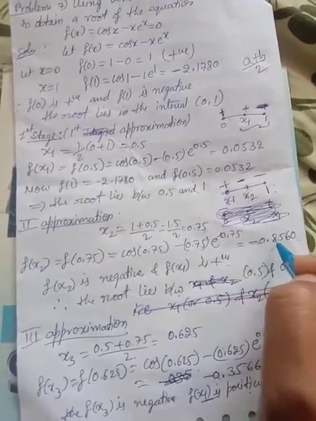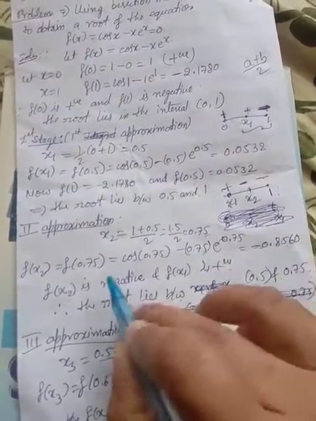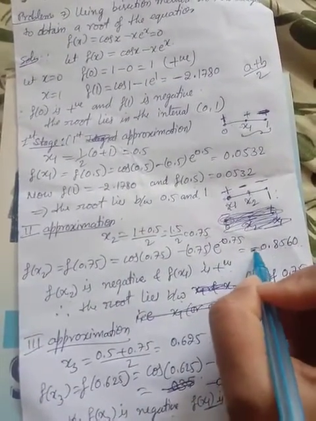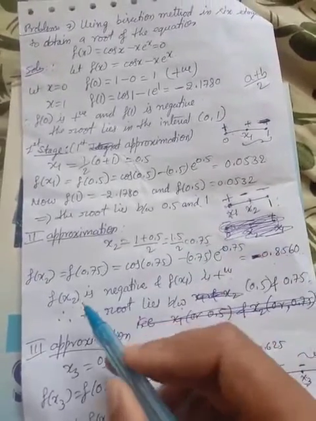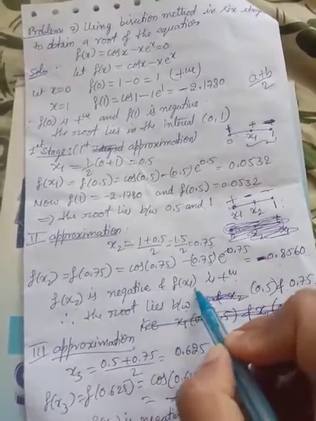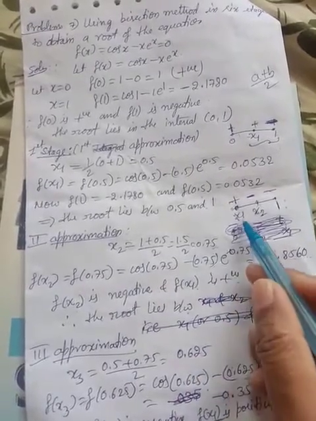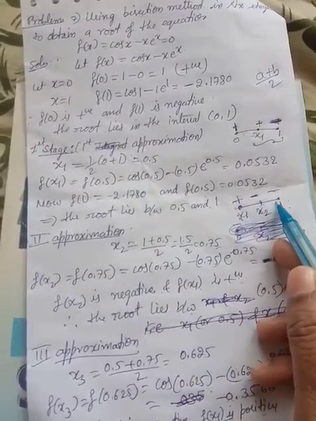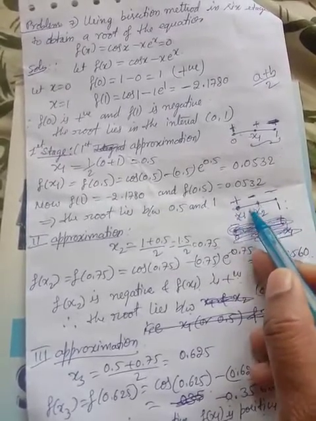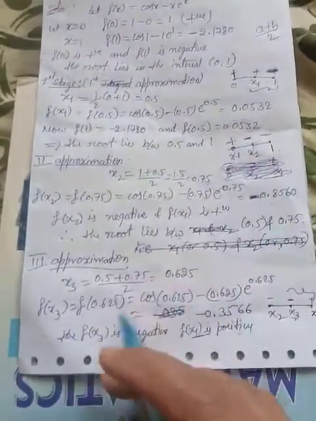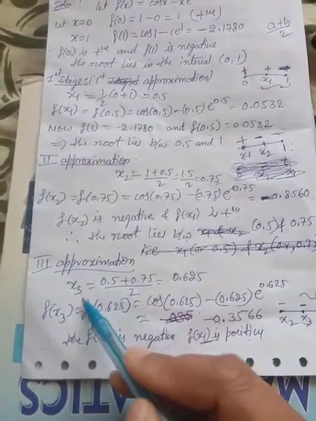You will get 0.8562 with a minus sign. Therefore f(x2) is negative and f(x1) is positive. Therefore the root lies between x1 and x2.